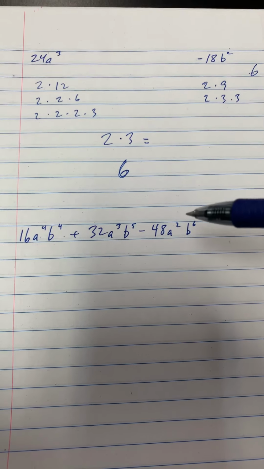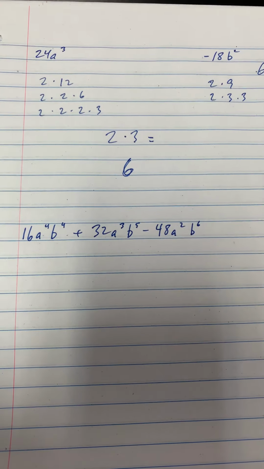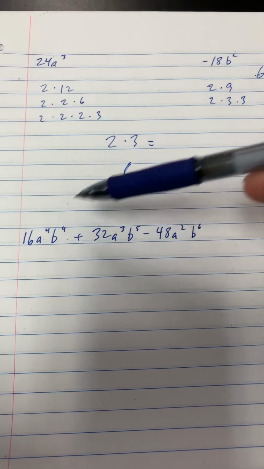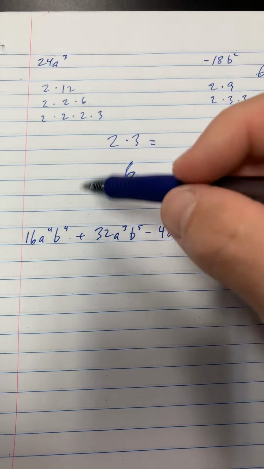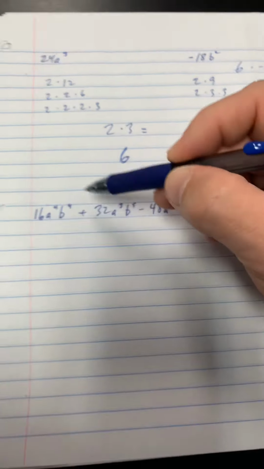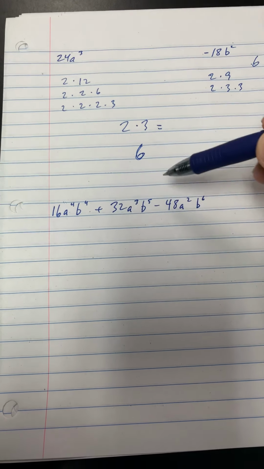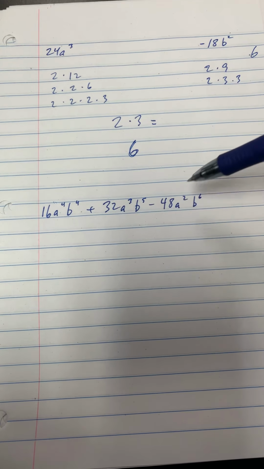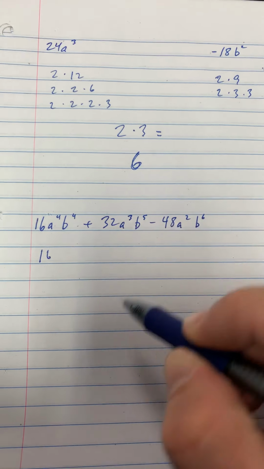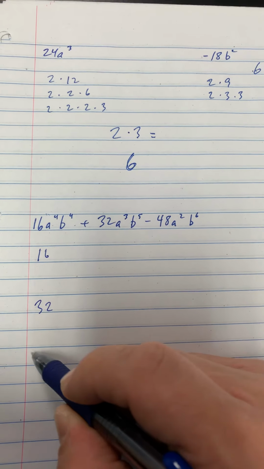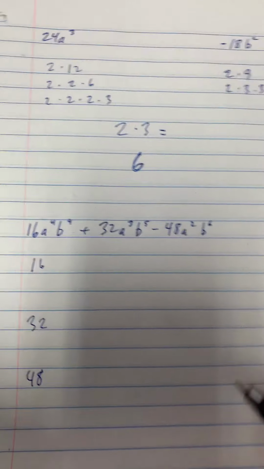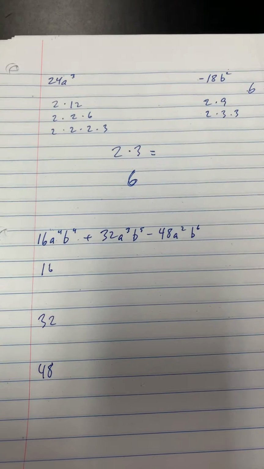So if you can just stick with me here, then you'll see the answer to this problem. But I don't want you to just take the easy way and give me the answer. I want you to figure this out. We're going to start off by just worrying about our coefficients, 16, 32, and negative 48, which I'm just going to treat like 48. So 16, 32, and 48. Let's figure out what the greatest common factor is between these.